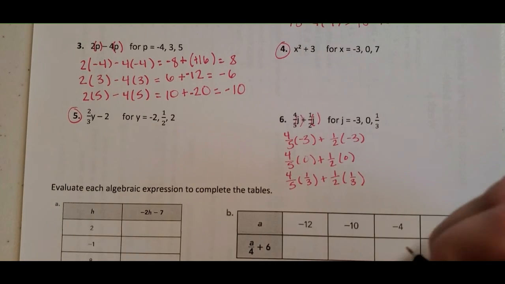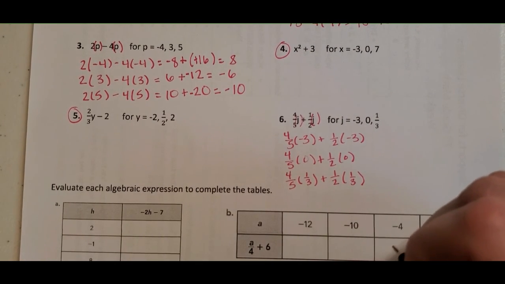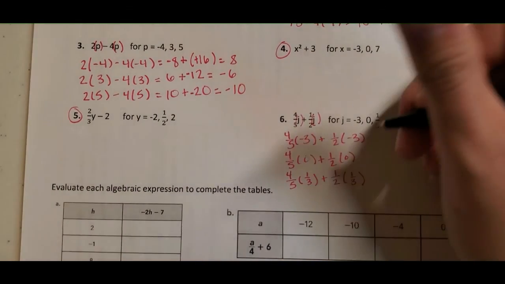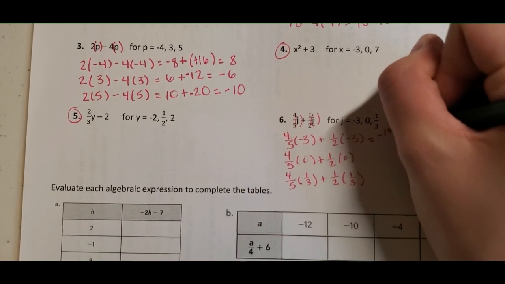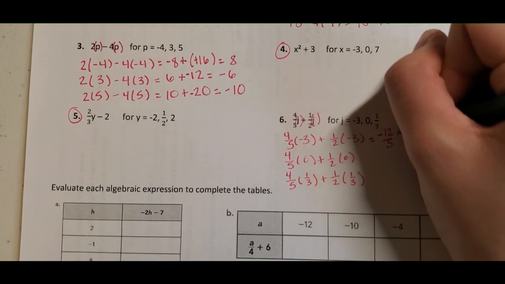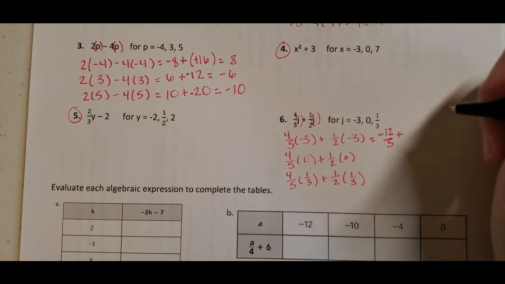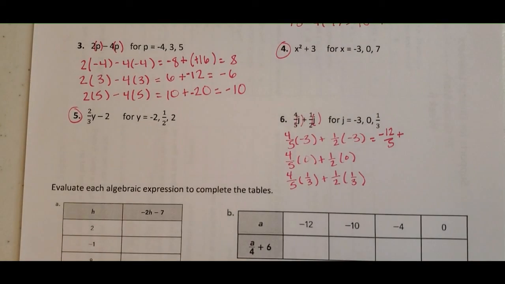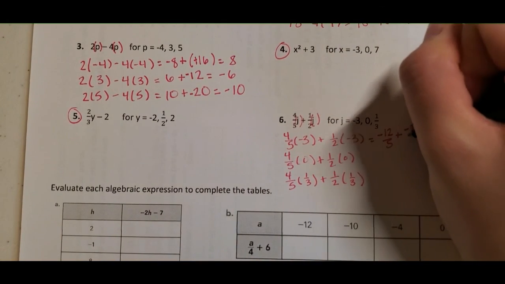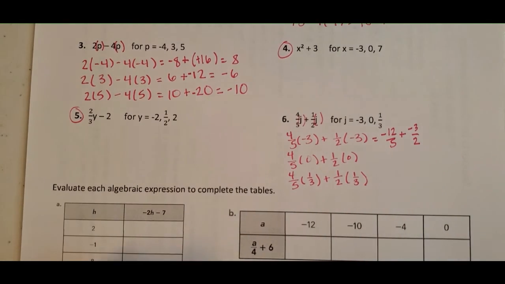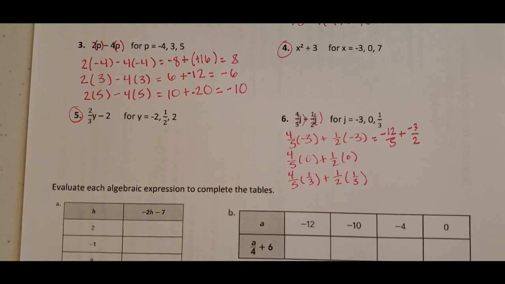4 times -3 is -12. So this is -12 over 5 plus 1/2 times -3, which is -3 over 2. So in order to add fractions, you have to have a common denominator.